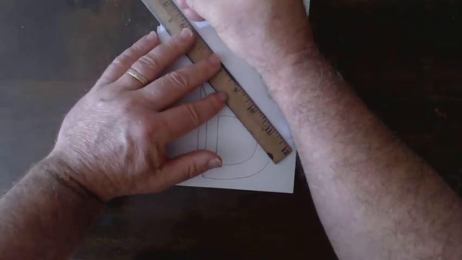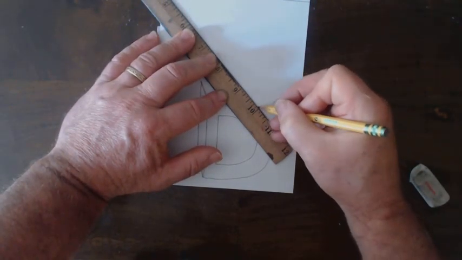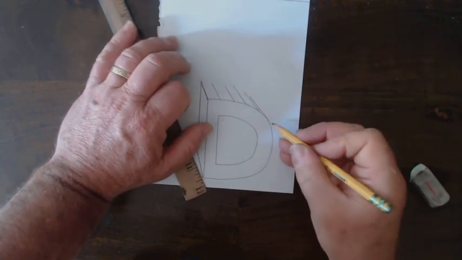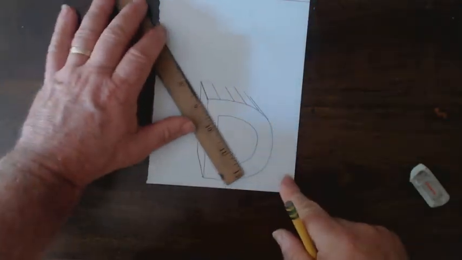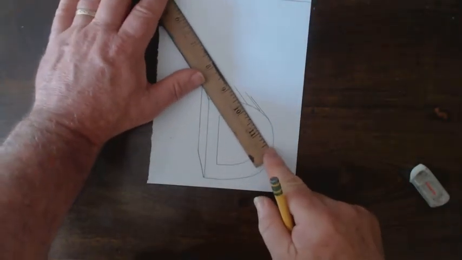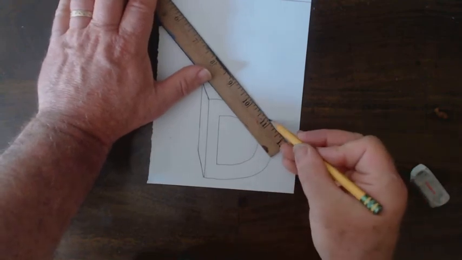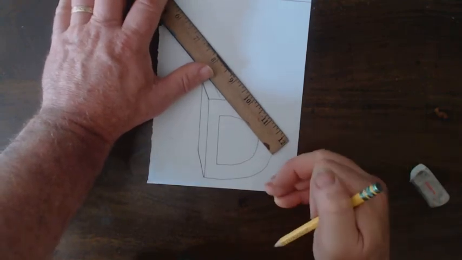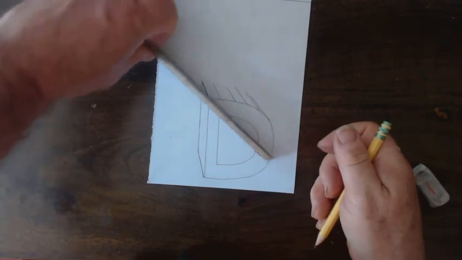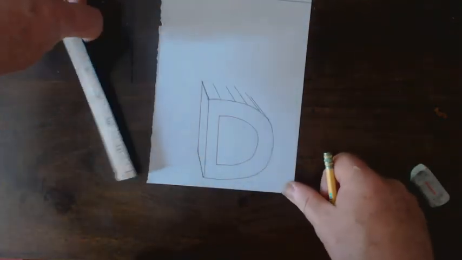Something curious is happening. I've run out of D to connect. Notice at this point, if I pivot any further, I'm just off the letter D. That's okay. I don't need that other part.